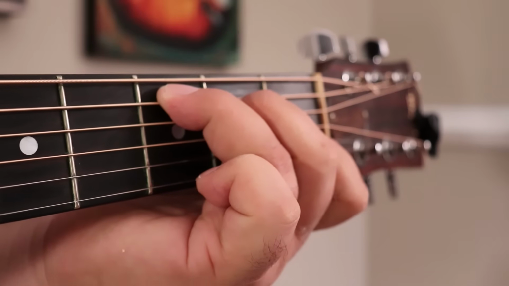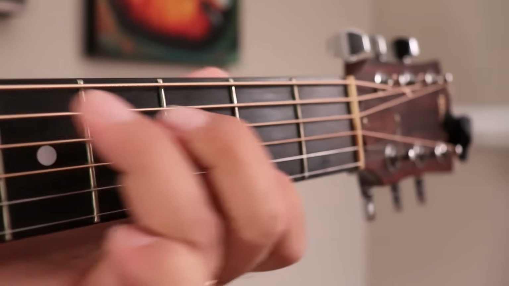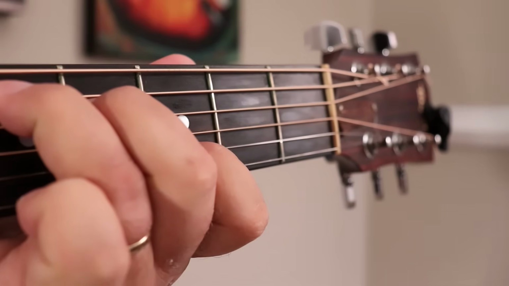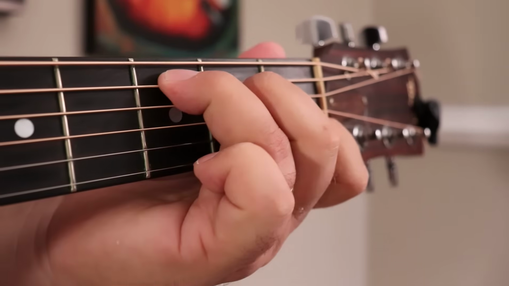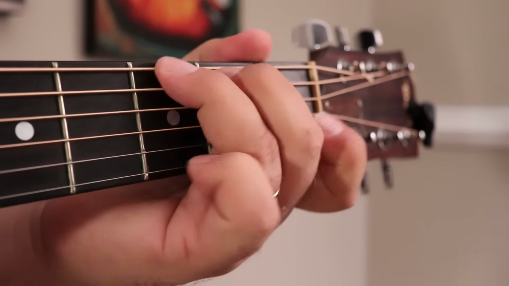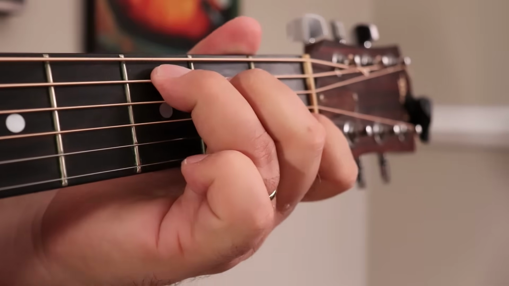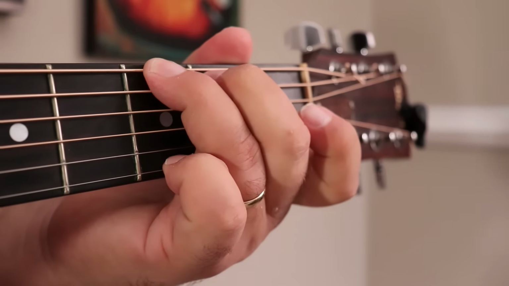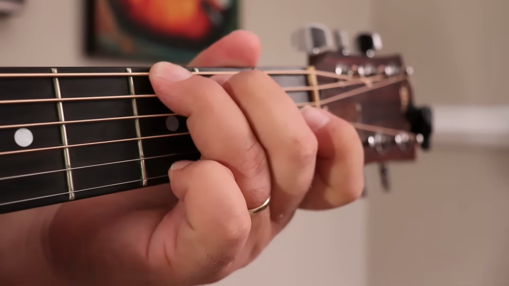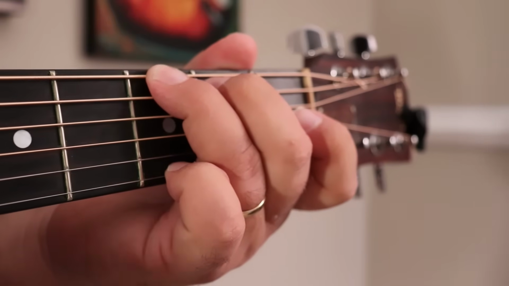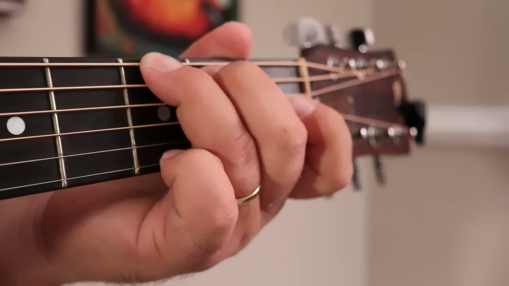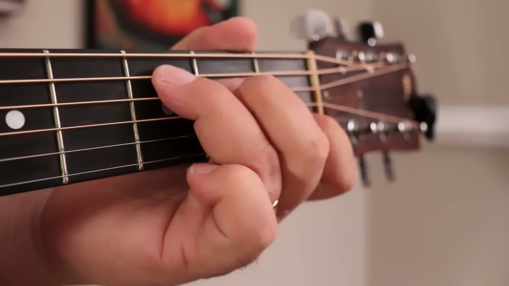You don't even want to bother switching until it's crystal clear. So the first thing to master is making sure that all of your chords are clear.